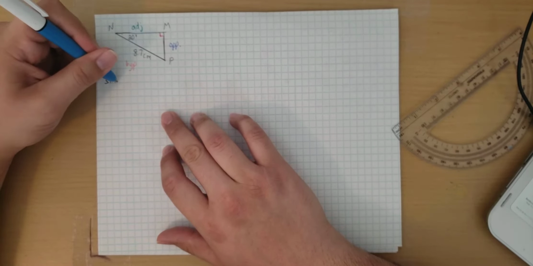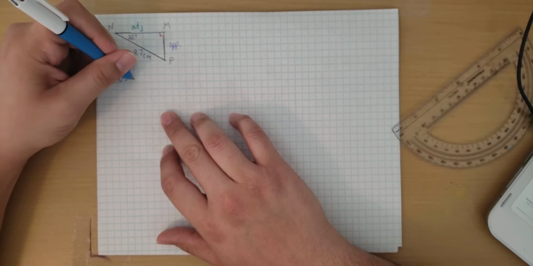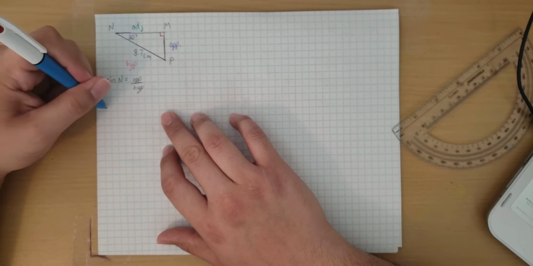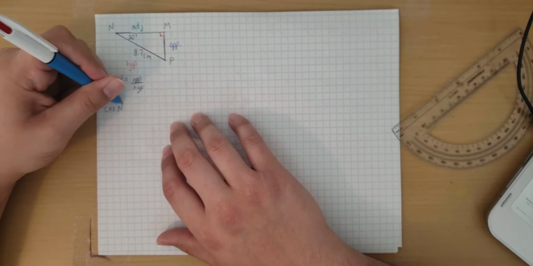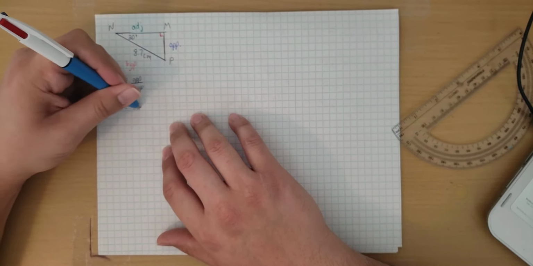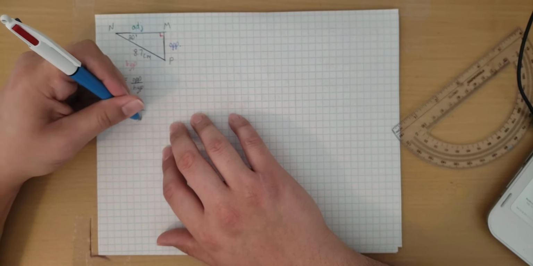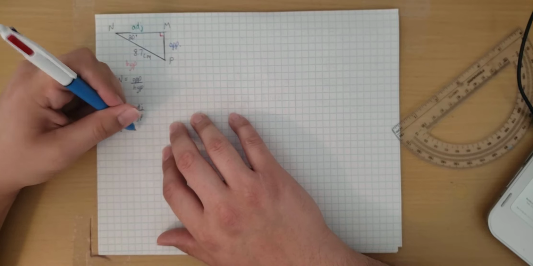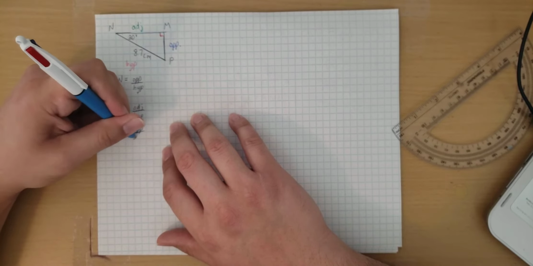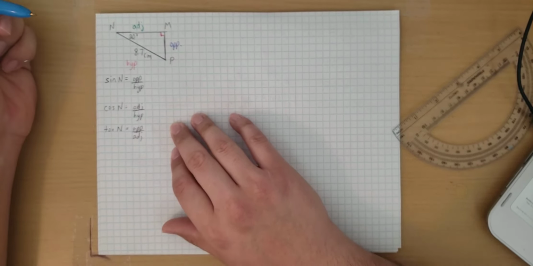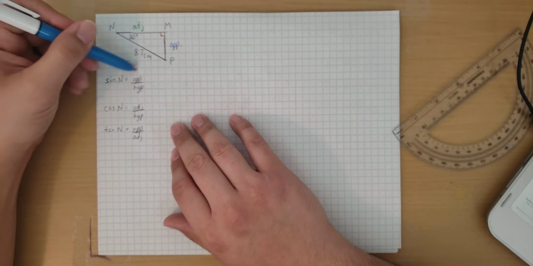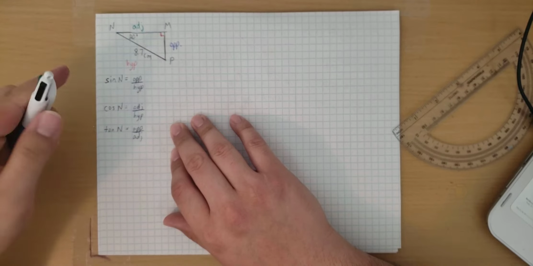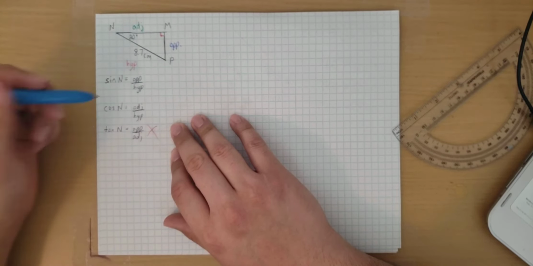So let's begin by looking at what we know. Sine of N, opposite over hypotenuse, cosine of N, adjacent over hypotenuse, tangent of N, opposite over adjacent. We know the value of the hypotenuse, so then tangent is no good.